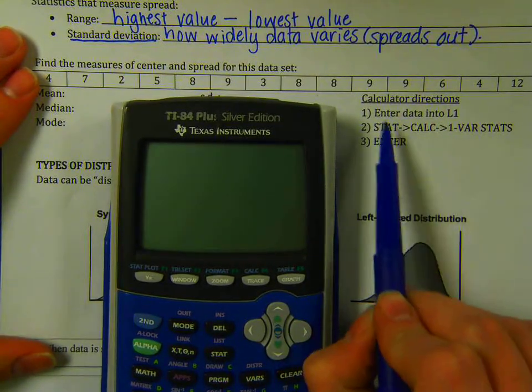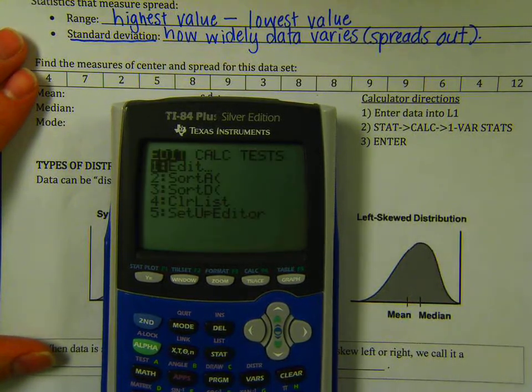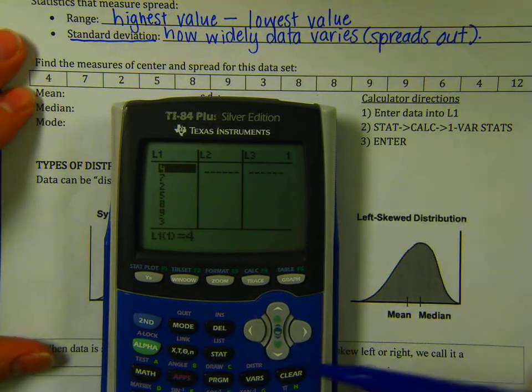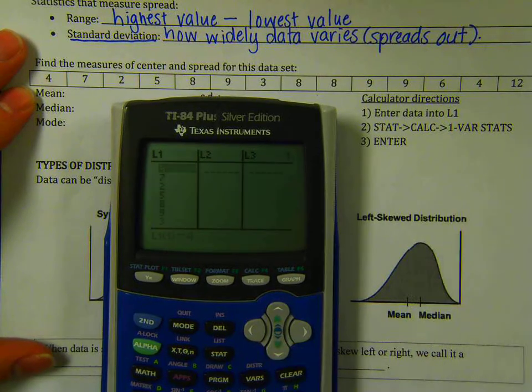So enter data into L1. So first, turn your calculator on. Always the first step. Now hit Stat, Edit, and I already put in the data, but what you want to do, you can pause the video if you need to, take your calculator, put in your data, all the way down, and we're only caring about L1.